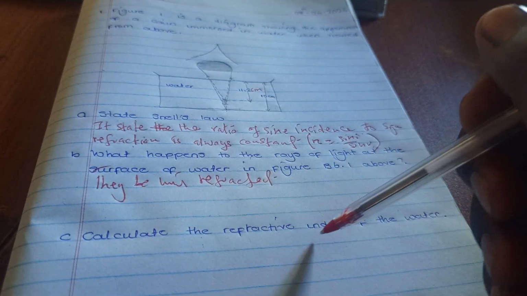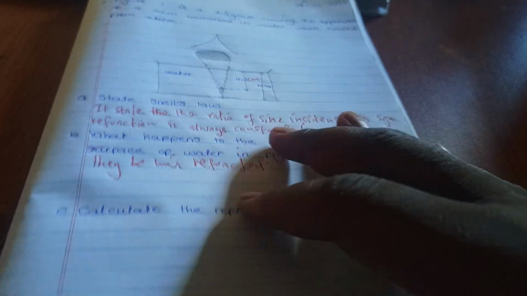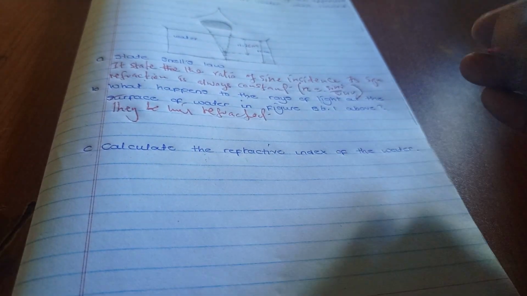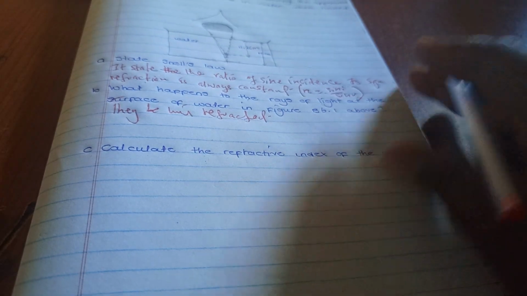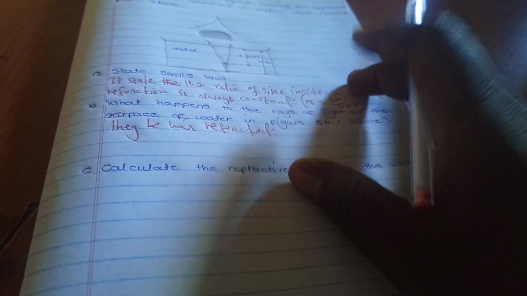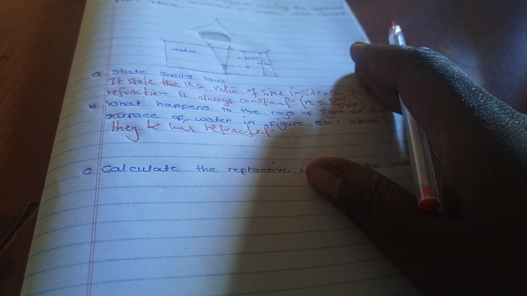Then you calculate the refractive index of the water. So in short, they want us to find the refractive index. N is equal to sin I over sin R. Now on this one, we cannot use it because we don't have the angle of incidence or the angle of refraction.